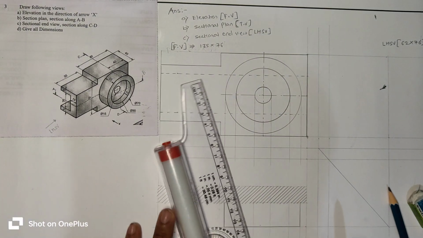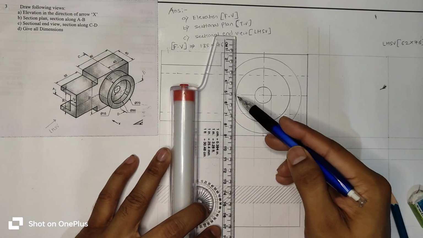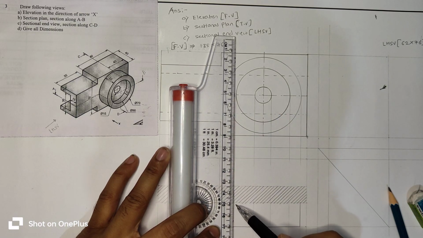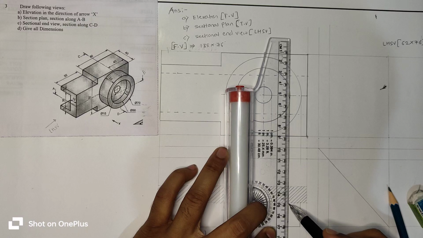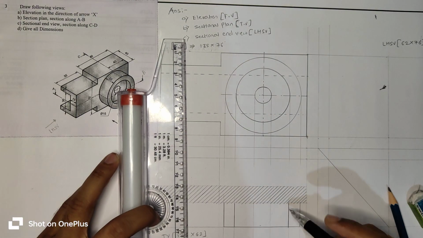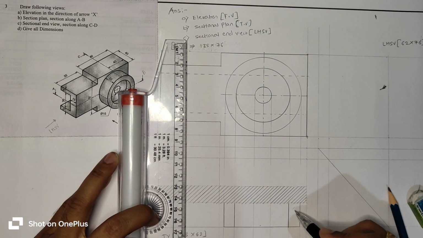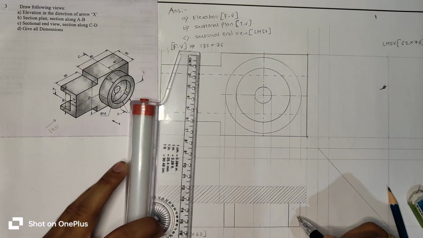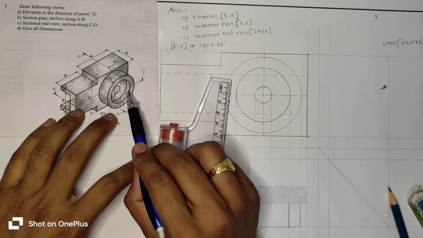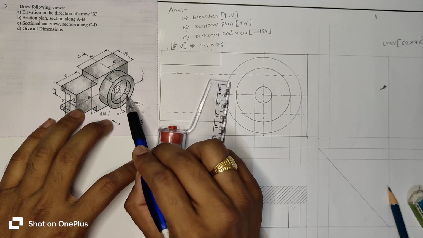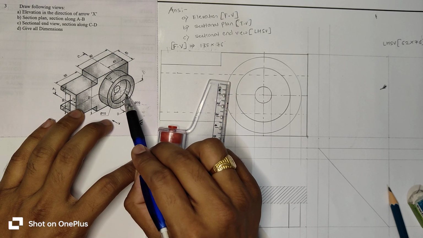So now the projection of this point is here. This part also comes under hatching. Then from this front surface, there is a 10 mm gap, right?